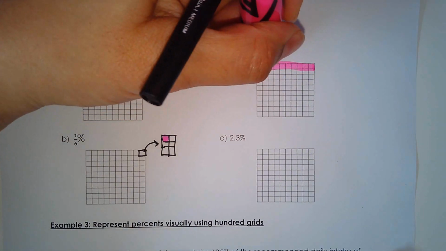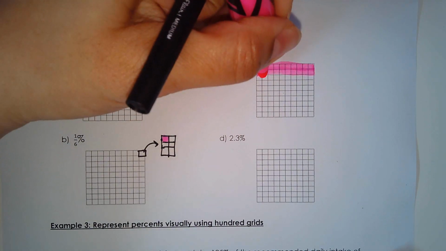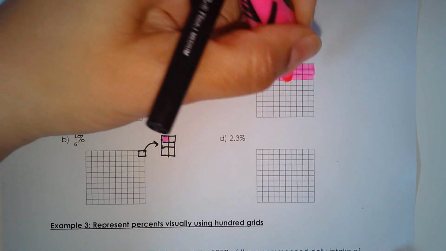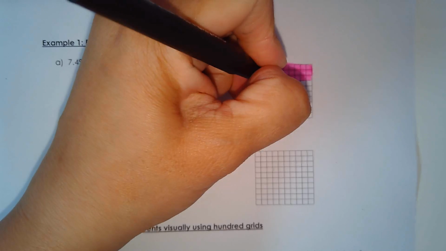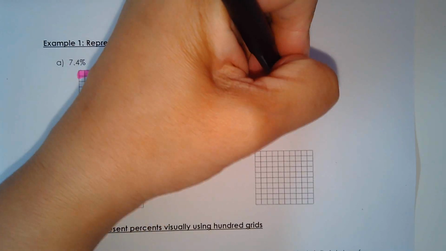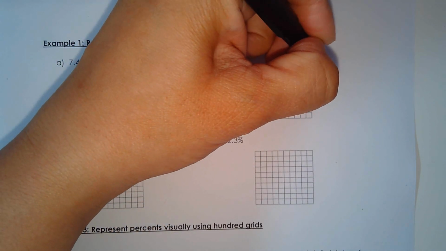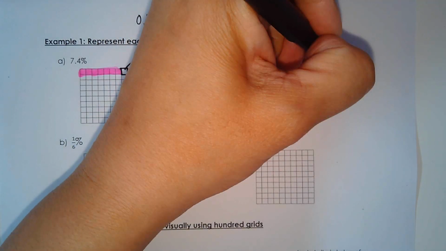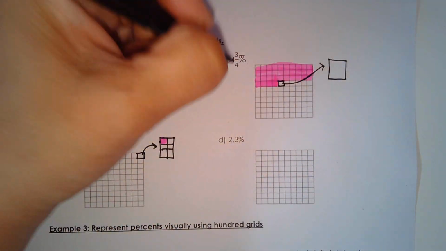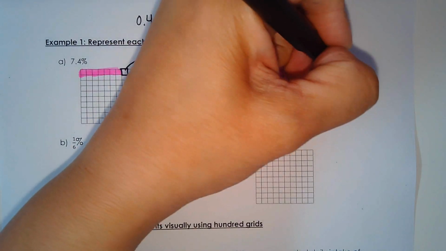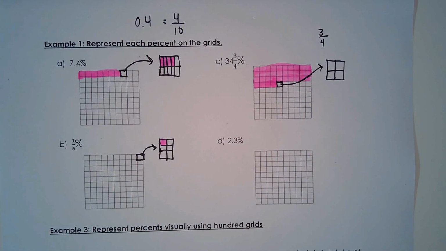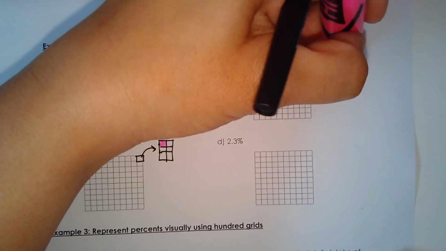So 10, 20, 30, 34, and on one square we need to zoom in and show 3/4. So we would split it up into 4 sections and shade in 3/4 of it.